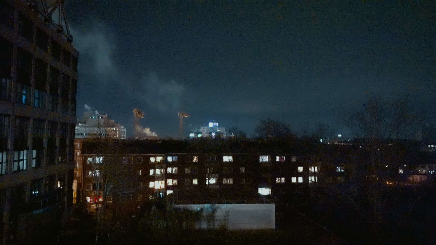You're doing the fireworks stuff. More. Do more fireworks stuff, please. ISO 100,000.